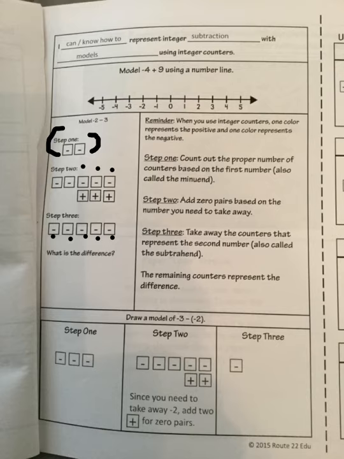Okay, step 1. So you can see this, we have negative 3 minus the negative 2. This one's a little different. So we've got 1, 2, 3 of those. Step 2, I've got the 3 here. But then we have the negative 2 added in, and I've got my 0 pairs here. Since you need to take away negative 2 and add the plus for the 0 pairs.